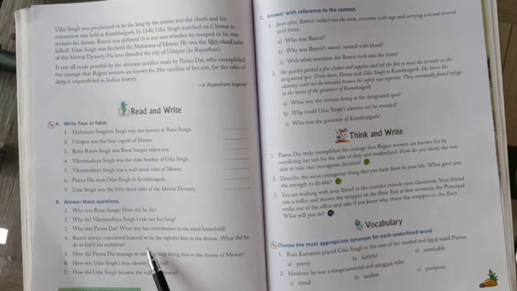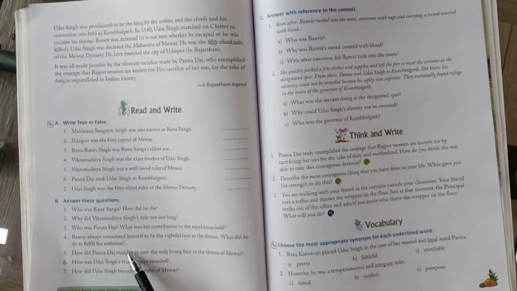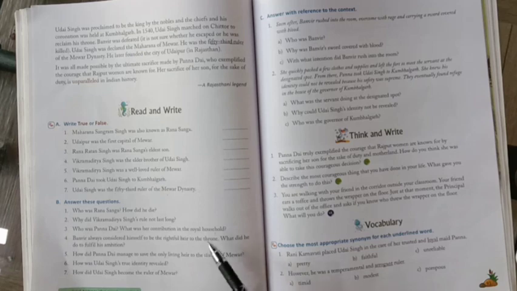Banbir always considered himself to be the rightful heir to the throne. What did he do to fulfill his ambition? So you have to simply tell what he did to fulfill his ambition. Just write down, in order to fulfill his ambition, Banbir went out to kill the last surviving heirs to Rana Sangha. He killed Vikramaditya and also attempted to kill Uday Singh, who was eventually saved by Panna Dai.